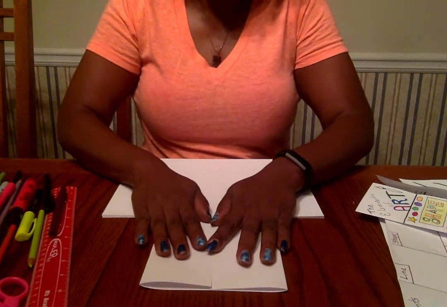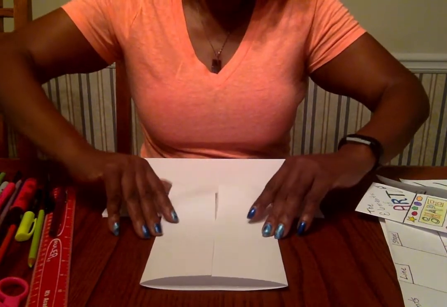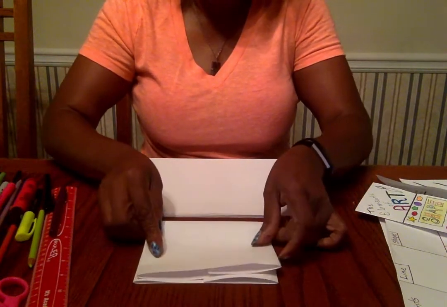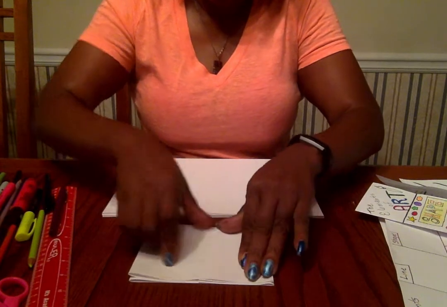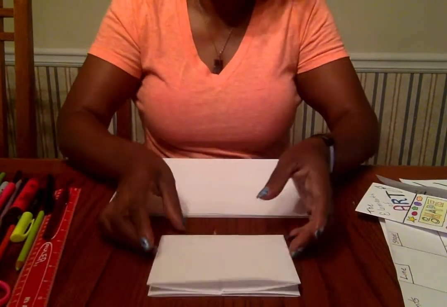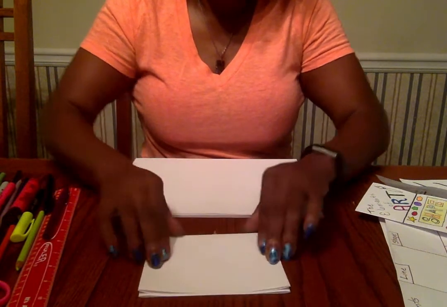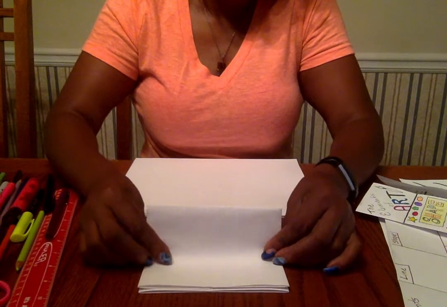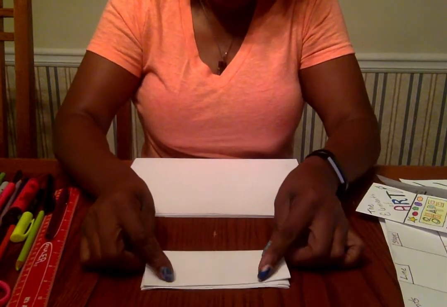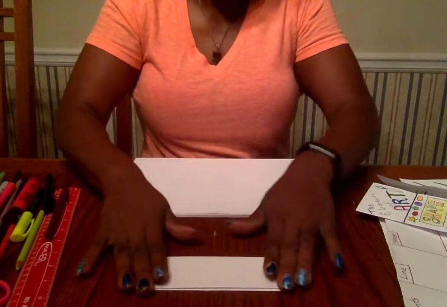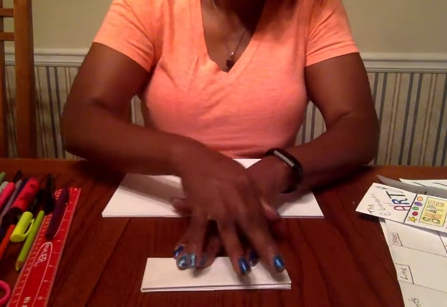I'm now going to fold my paper in half. I'm going to fold it in half again. And the reason we're folding is so that we have even sections.